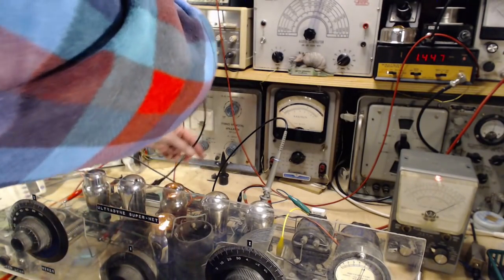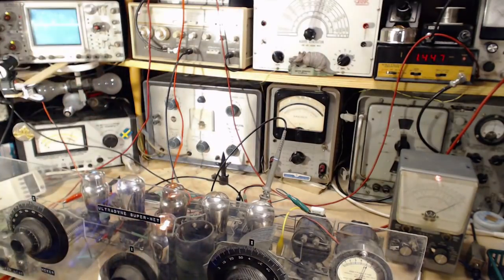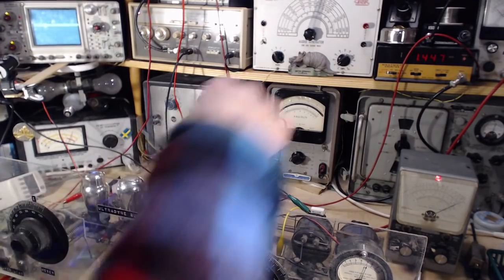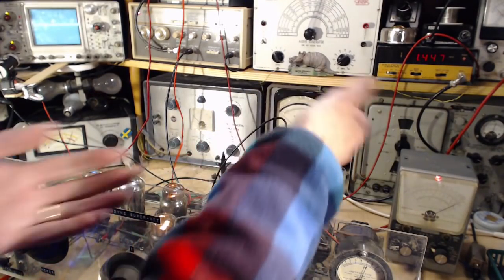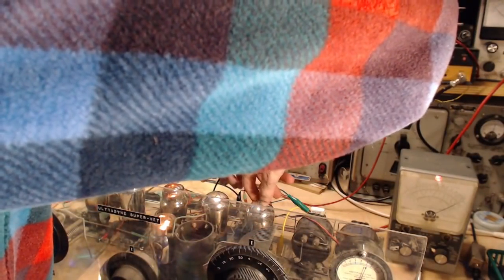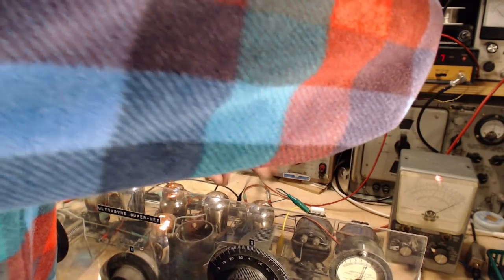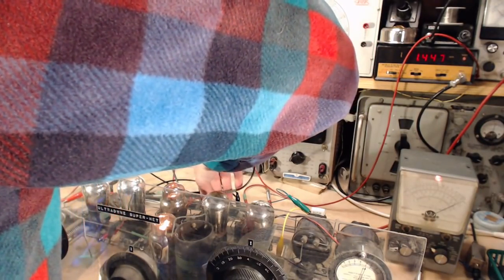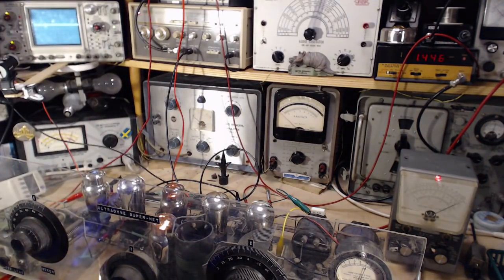I'm feeding the sweep signal into the radio for the first time. On the scope, I'm still looking way down at the far end here. I'm going to move it upwards a little earlier. Let's try it here. This is basically the first transformer. Still not seeing anything interesting on the sweep.